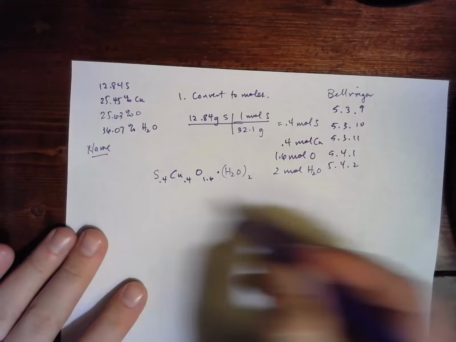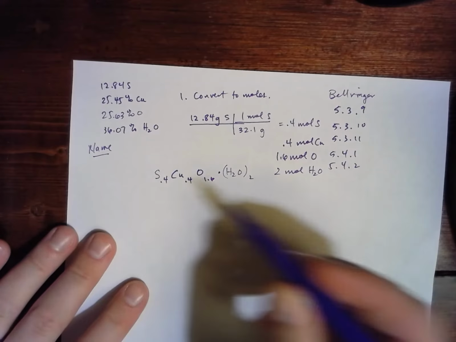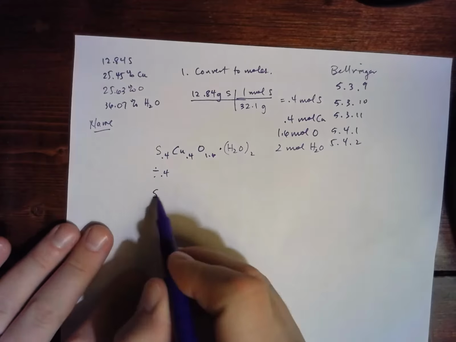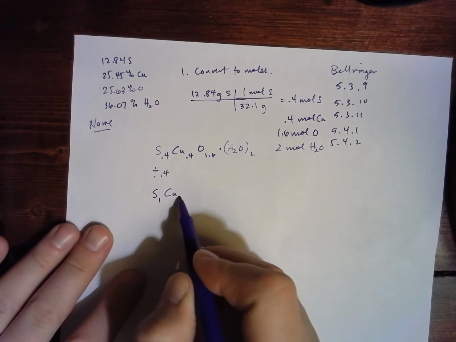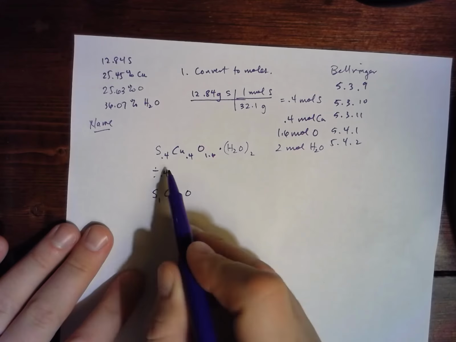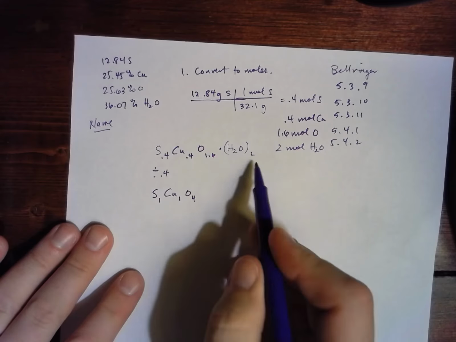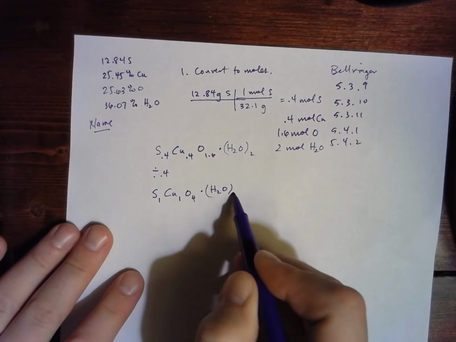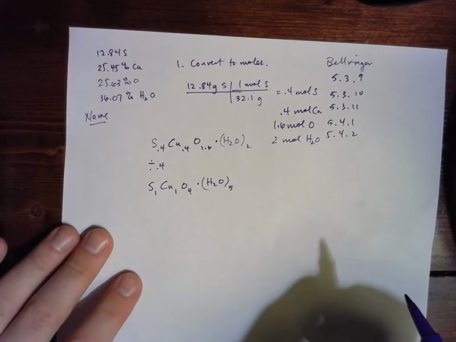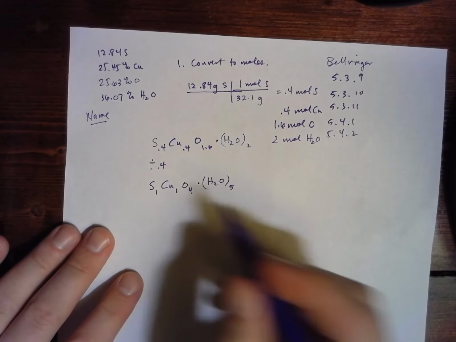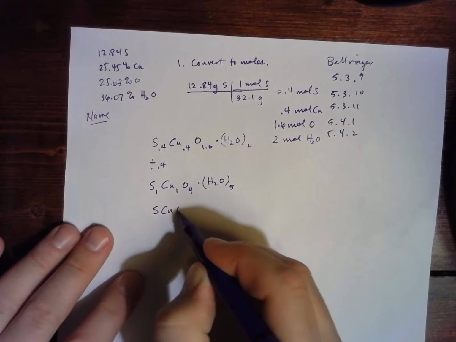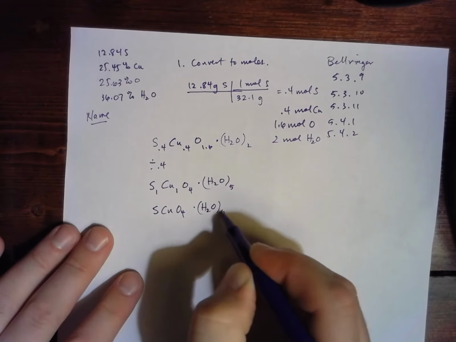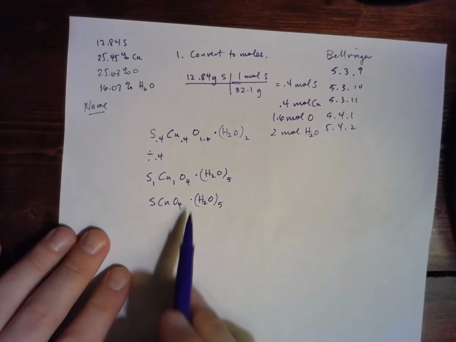All right, then we find the smallest one, and we divide by it, which is 0.4 here. So then we divide all of them by 0.4, and we get S1, copper 1, oxygen, 1.6 divided by 0.4 is 4. 2 divided by 0.4 is 5. So we do 5 like that. Okay, so then we rewrite this SCuO4 H2O 5. Okay, so this is not quite right here.